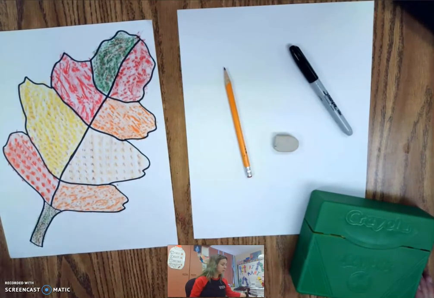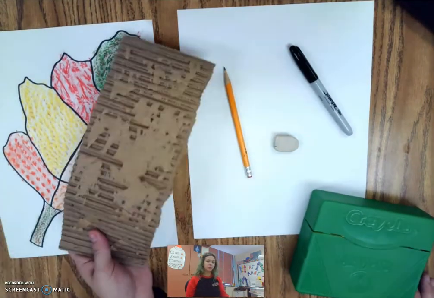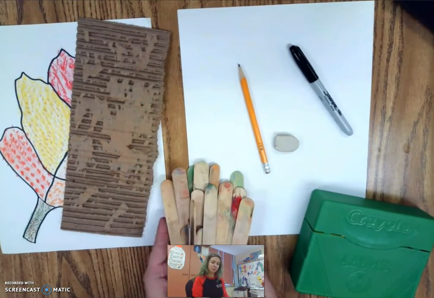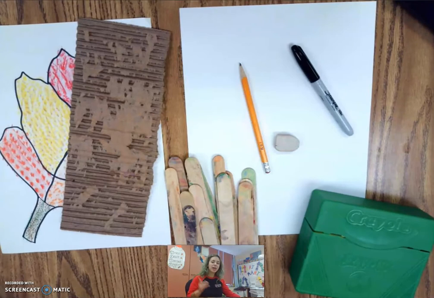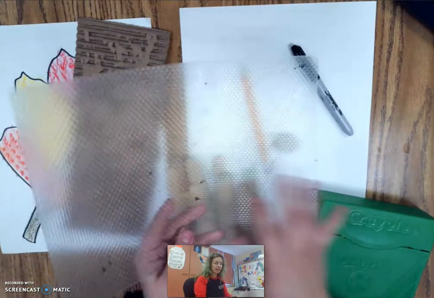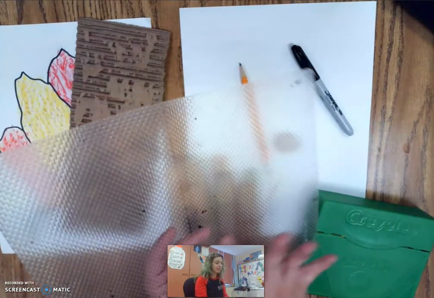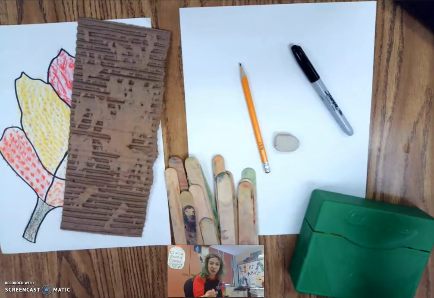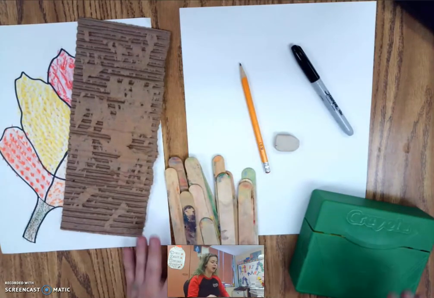I looked around my room and I found some old cardboard that I'm going to use. I found these popsicle sticks that I'm going to lay underneath my paper to make texture. And then normally I would go outside and use the pavement, but since I'm in my classroom, I have a texture sheet that is almost like if I was to go outside and use the street or the sidewalk, because that has a lot of texture as well.